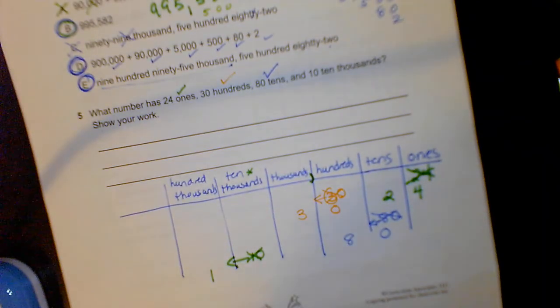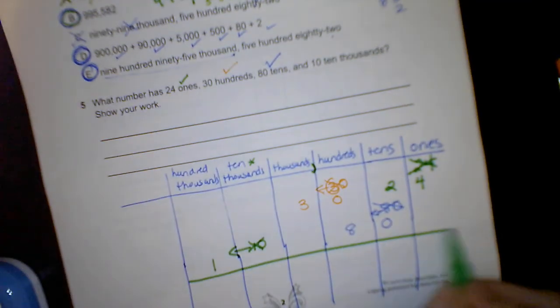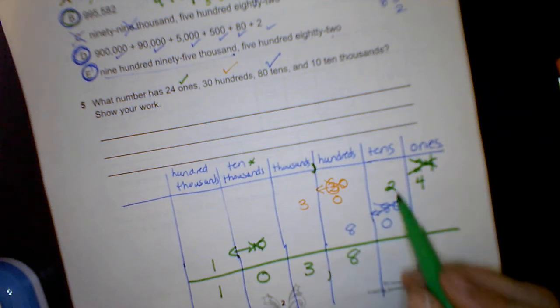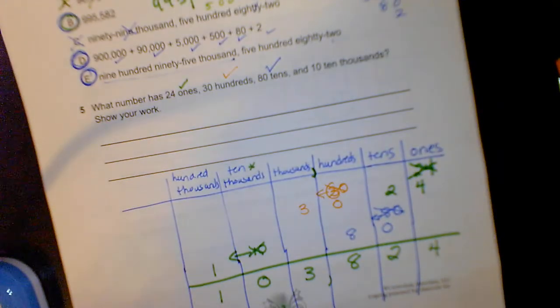Let me maybe expand these down to show what I have left. And then we can write it out better. So what I have now is 100,000. I have 3,000s. I have 0 10,000s. I have 800s. I have 2 10s. And I have 4 1s. And so what I have is 103,824. And you could absolutely show me this work, and I'd be pretty impressed with that work.